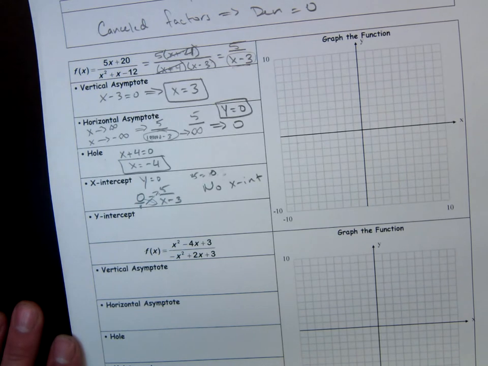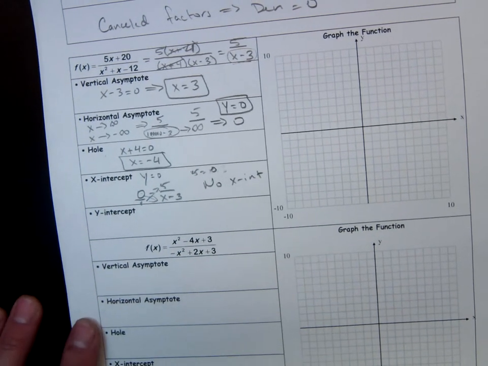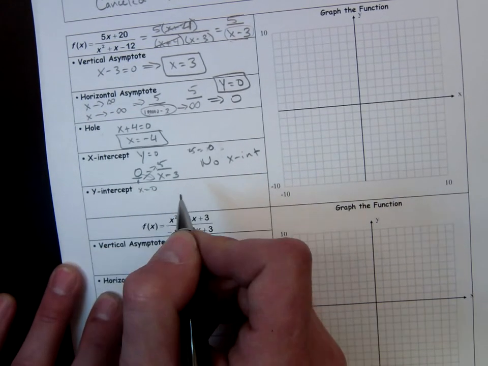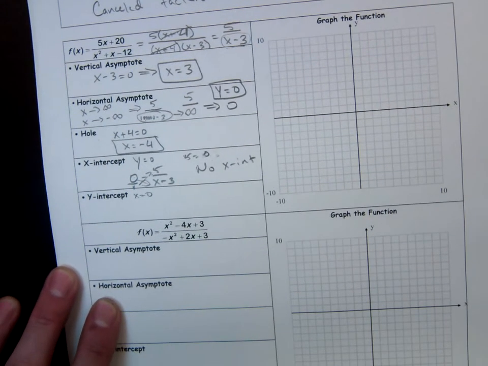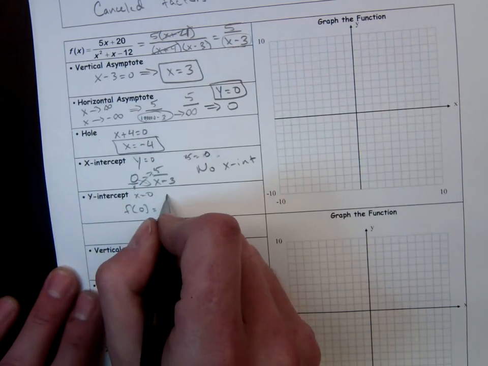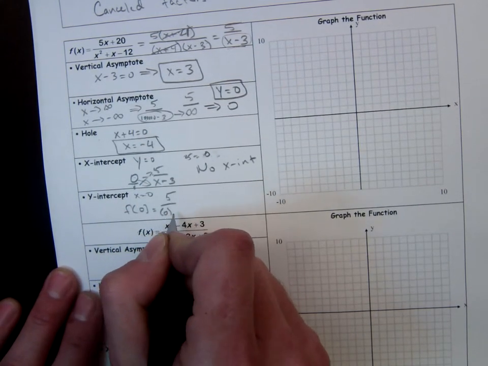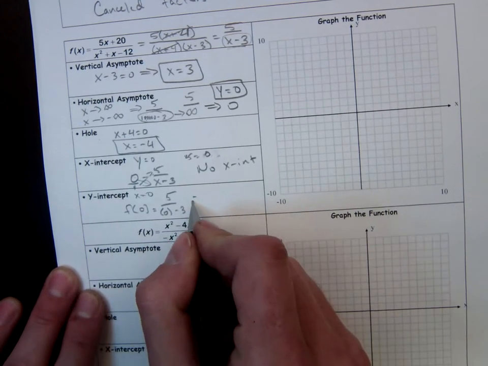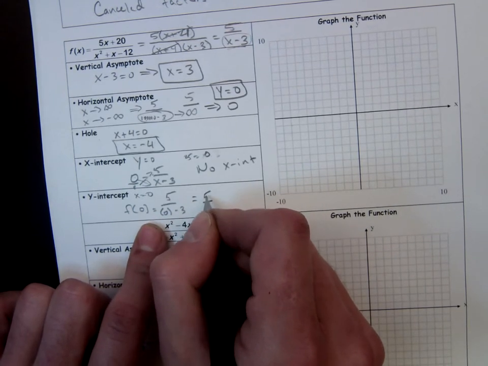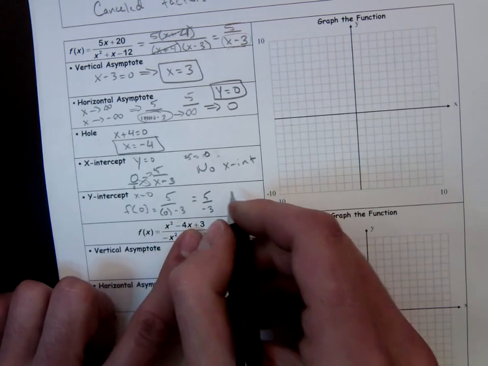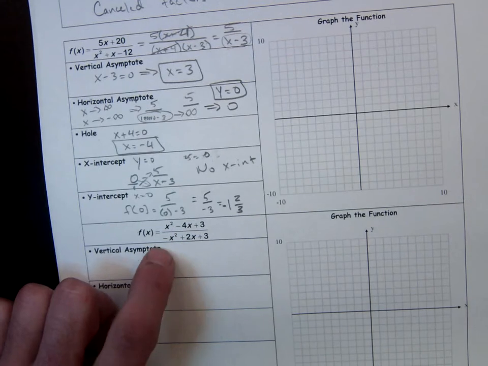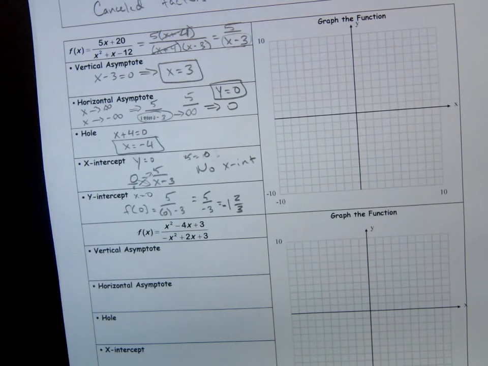Okay? Now, looking at the y-intercept. Well, when we're on the y-axis, what's always true? X equals 0. So we set x equal to 0. And here's what's nice about using a simplified expression. We want to know what f of 0 is. Well, if I look at my expression, it's just 5 over x, or 0 in this case, minus 3. So our y-intercept will happen at 5 over negative 3. Well, since we're going to be graphing this, I'm going to go ahead and make that negative 1 and 2/3. This is an example where mixed numbers are actually kind of nice.